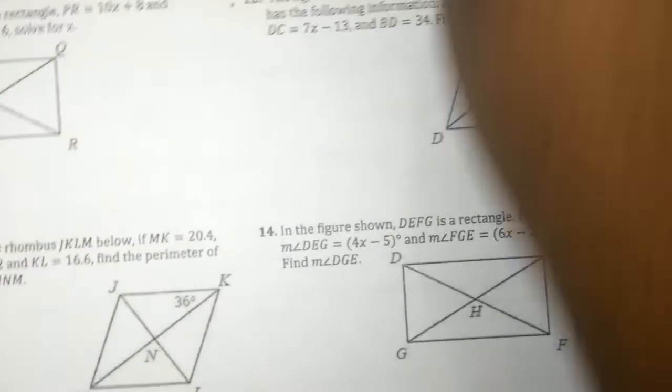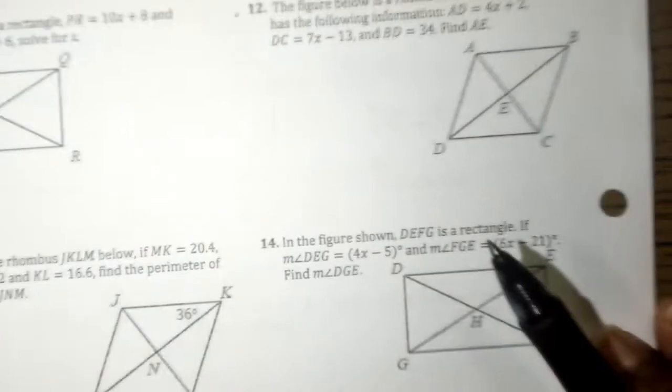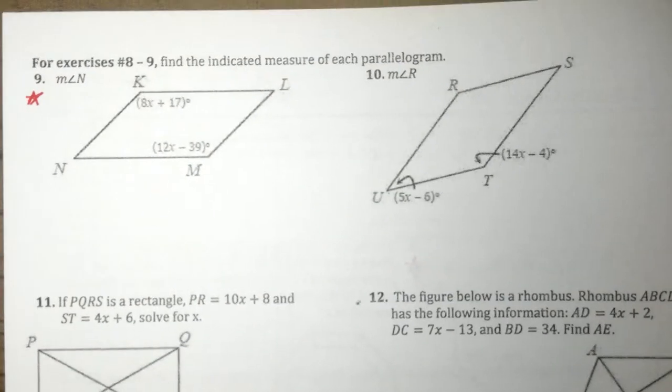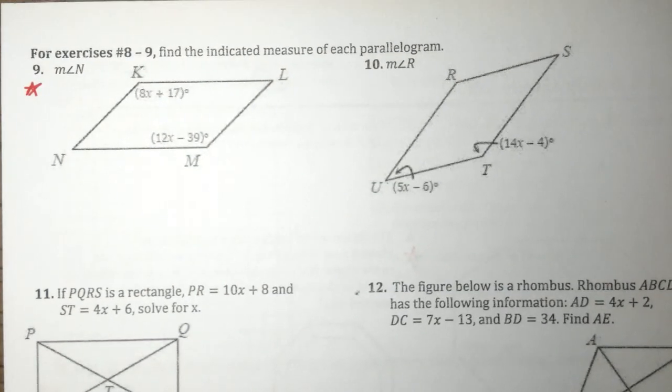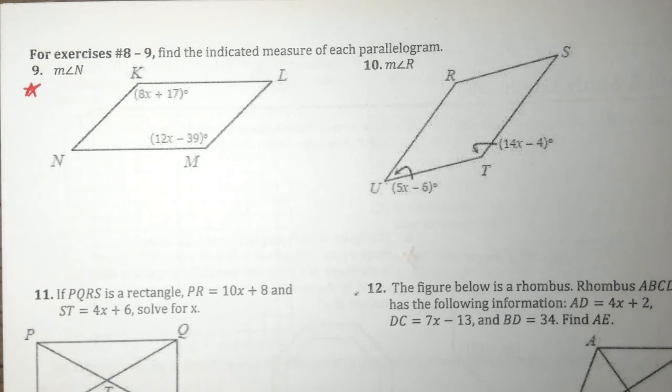Next one, number 9. Alright, number 9. They want us to find the measure of angle N. First thing, the best thing you do for yourself is mark the angle they want you to find. Angle N is right here.